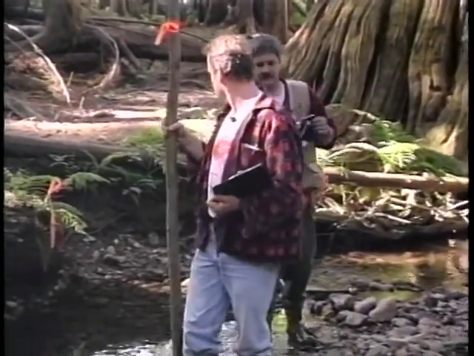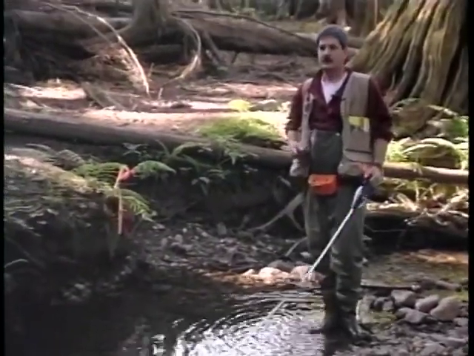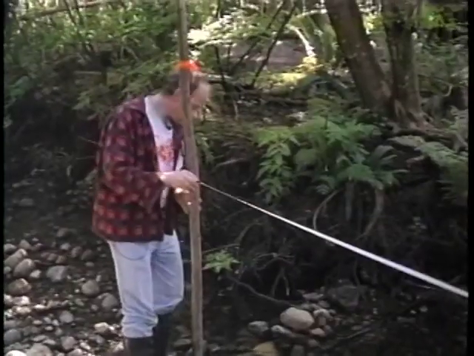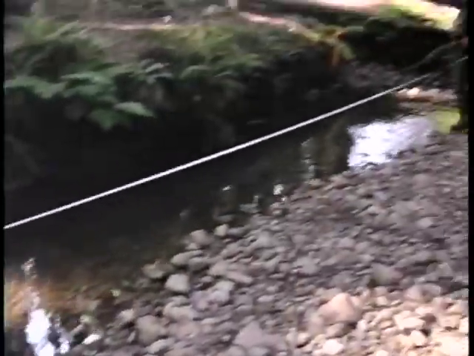Wait a minute. We're all tangled here. 8 meters, and I've got the survey stake right at water level. All right, you're at water level. 8 meters.